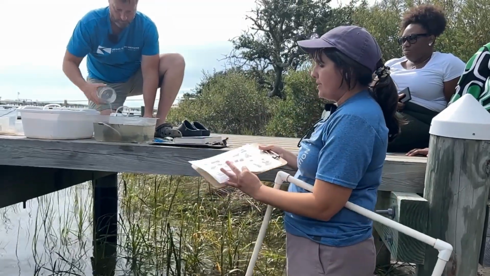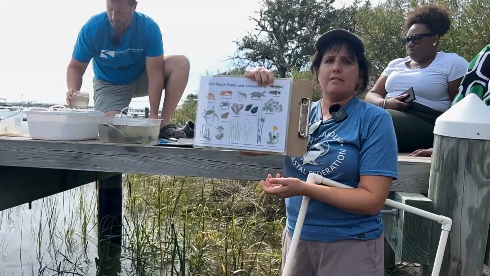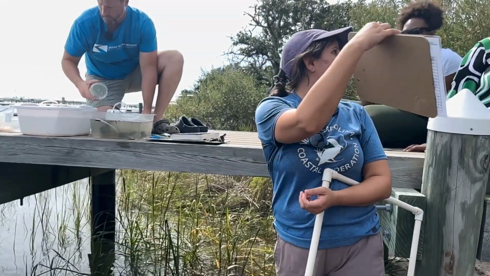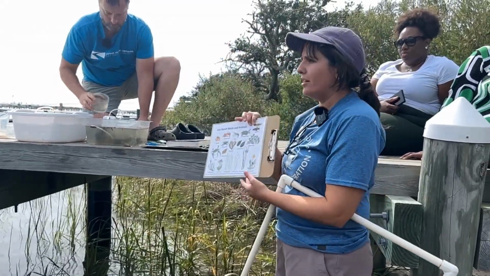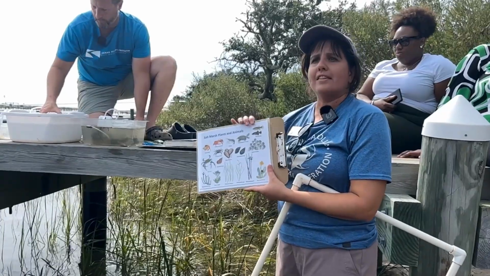They can use this little guide to help them identify some of the plants and animals, and I'm out there helping to identify things as well.